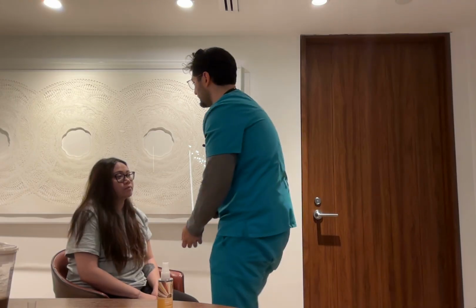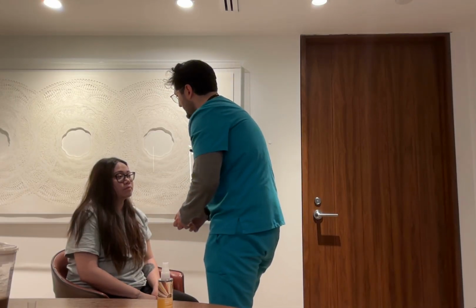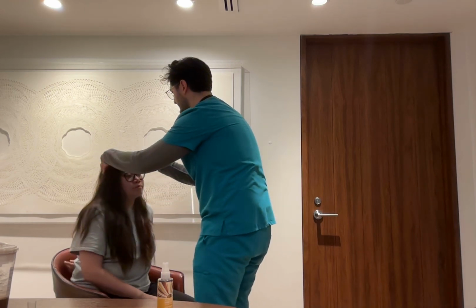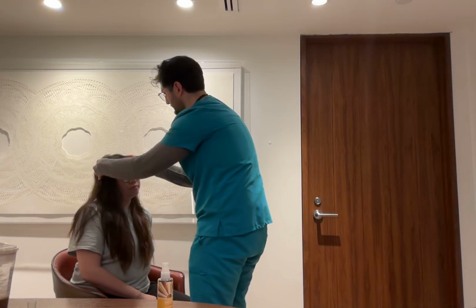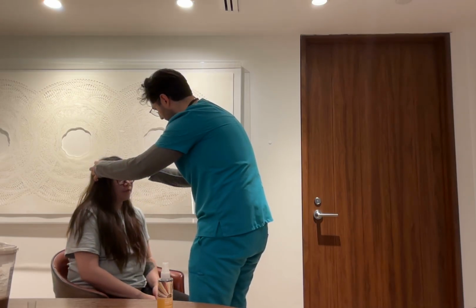Now I'm going to inspect the head. Head is normocephalic, atraumatic, and symmetrical. I'm going to now palpate the scalp as I inspect it. No rashes, no redness, no lesions noted. Hair distribution is even. Any tenderness?